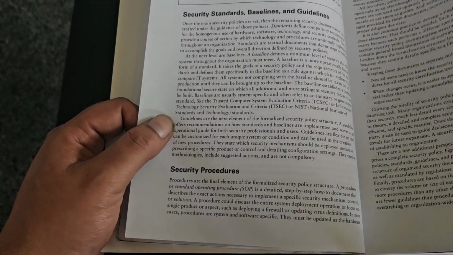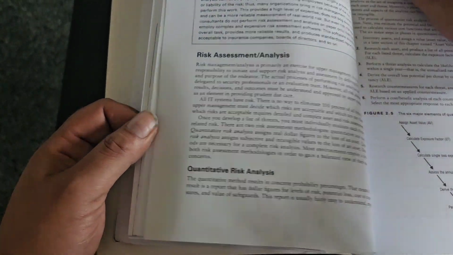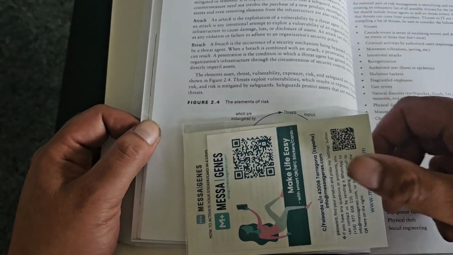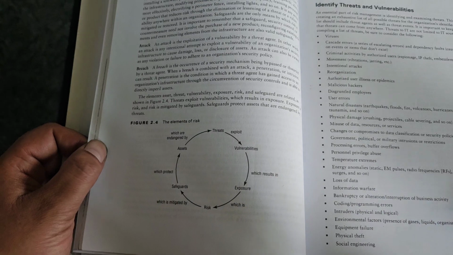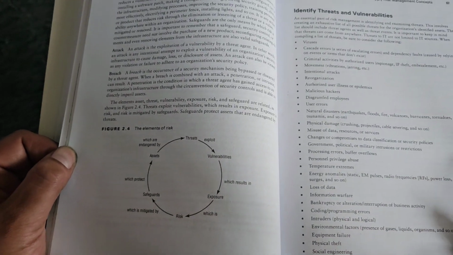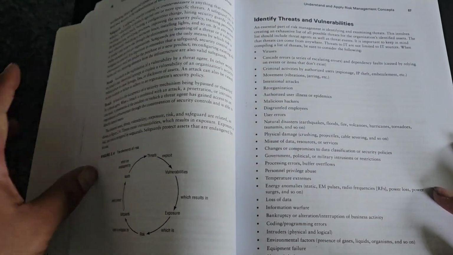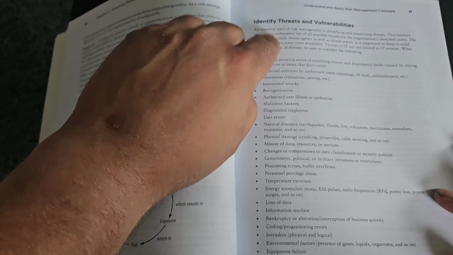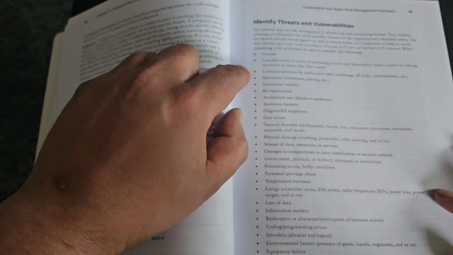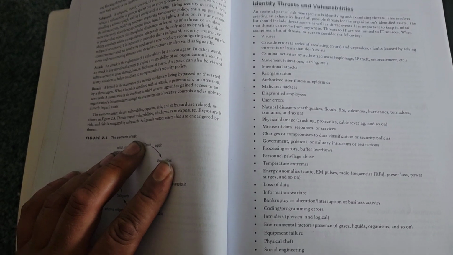But what we're going to do is now turn to page 67 of the 8th edition. And there is quite a long list here of threats to be identified along with the vulnerabilities.